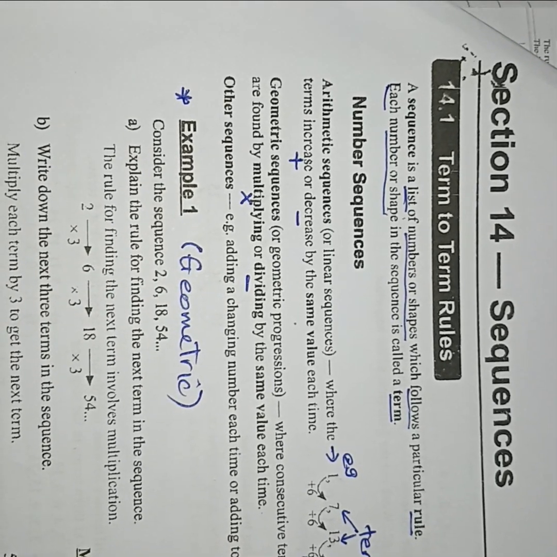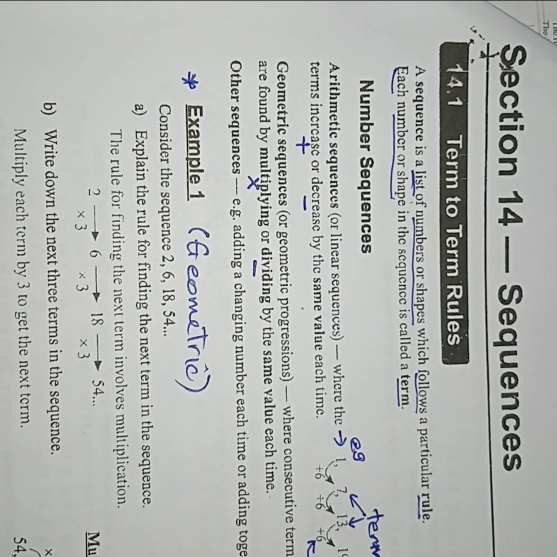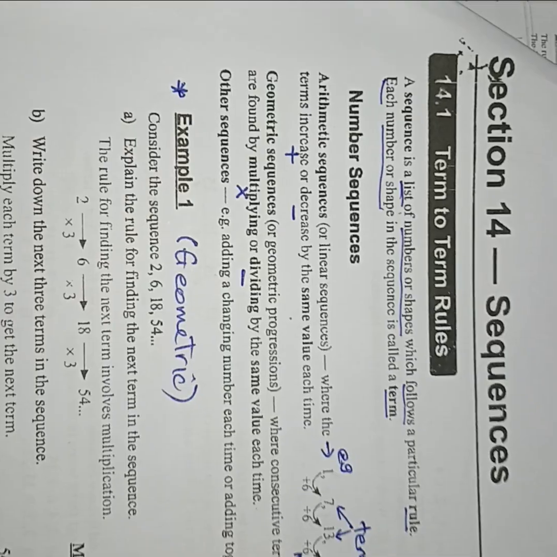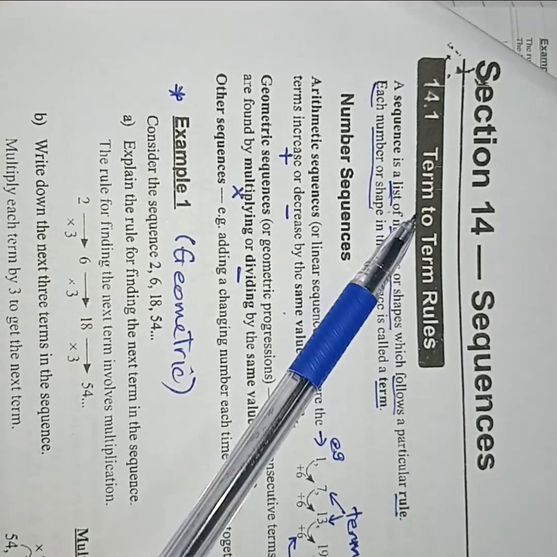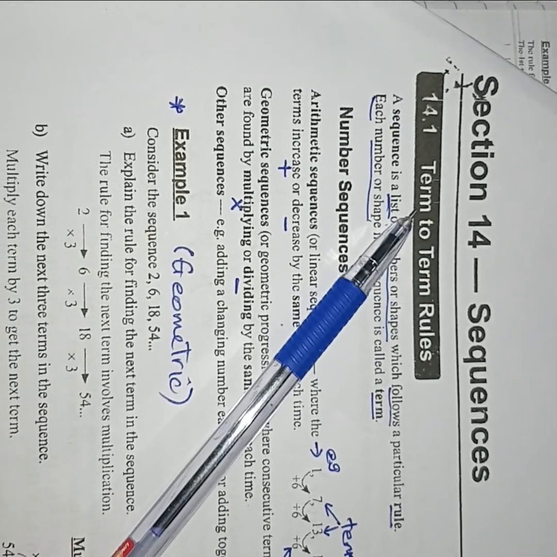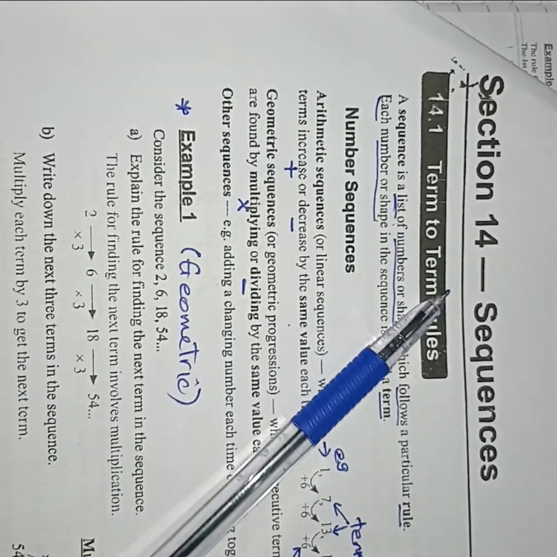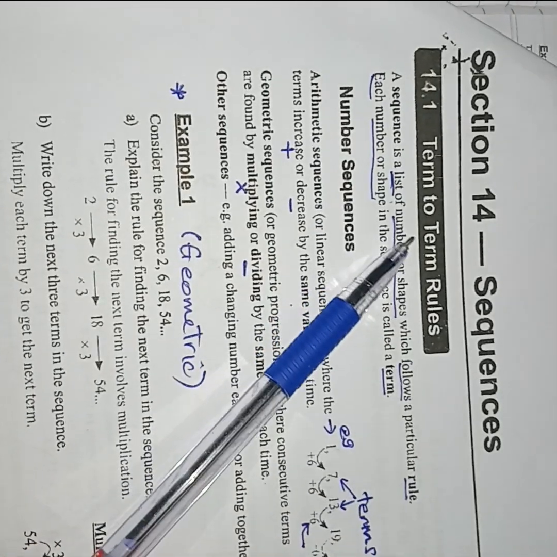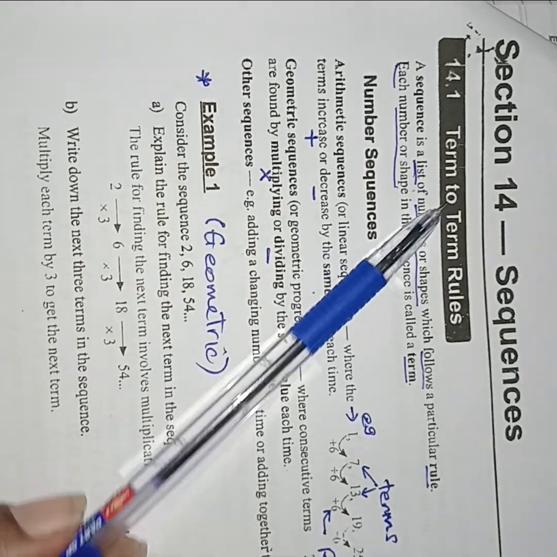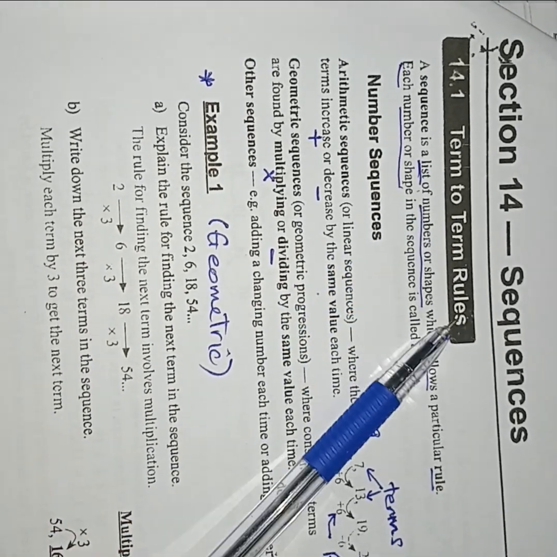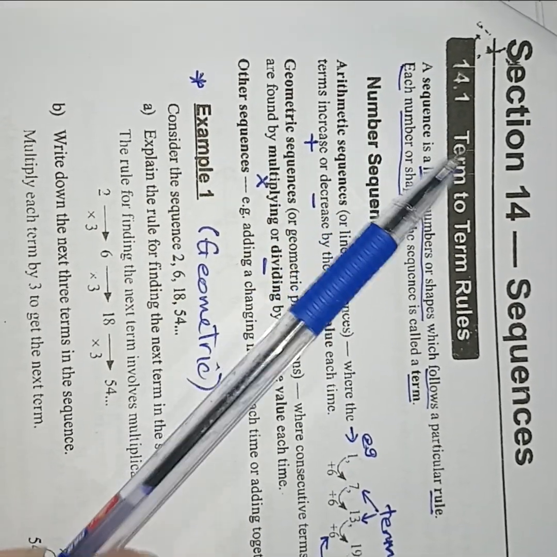In this video, we are going to talk about number sequences or number patterns. It is stated here as term to term rules. Well, this simply indicates how you move from one term to another, the type of pattern that is used, or rules, you can say. All right, let's define a few words.